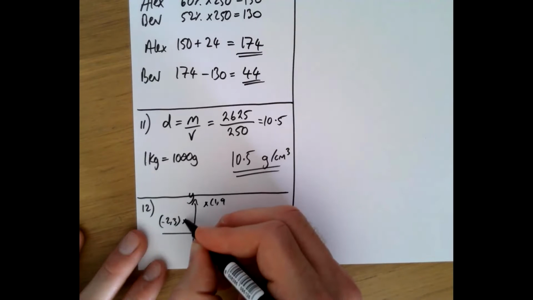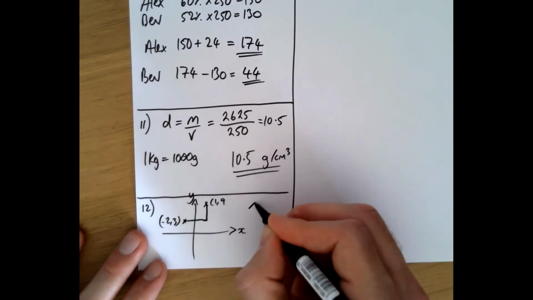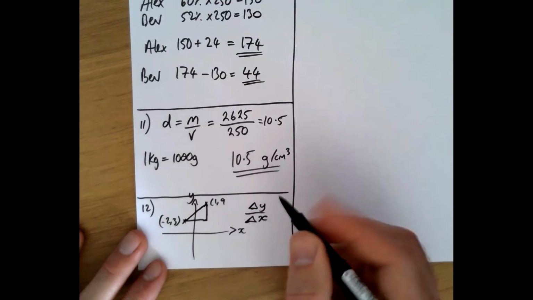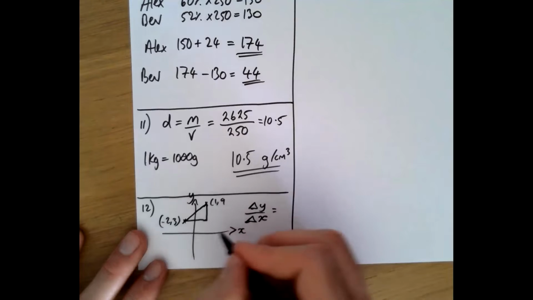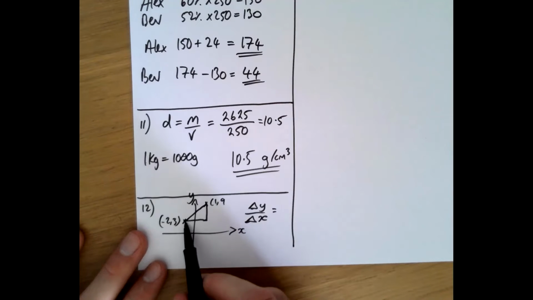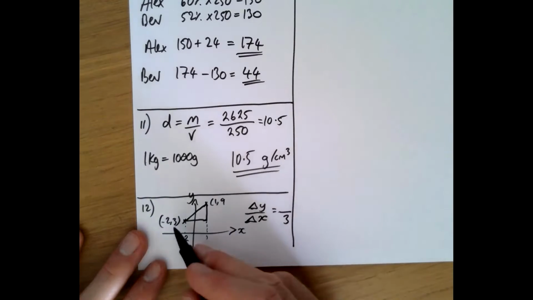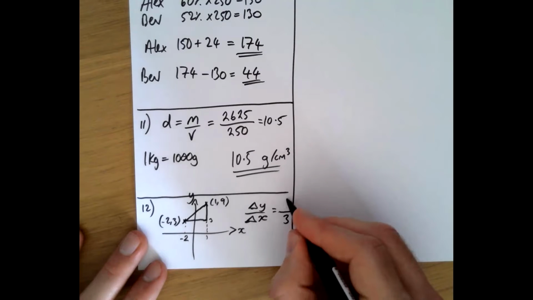And you know that to work out the gradient, it's the change in y divided by the change in x. So what on earth does that mean? Well, it means what's the difference going up and down divided by what's the difference going left to right. So this one, if we dotted this one down, would be minus 2. This one would be 1. So across, we've gone 3. And this one started at 3 and it's gone up to 9. So that one's gone up by 6.